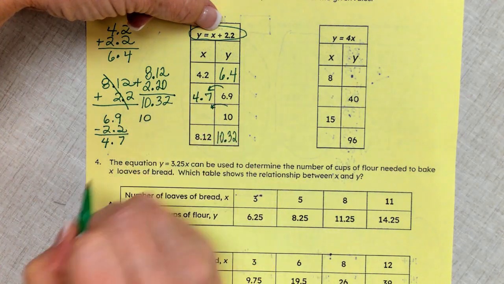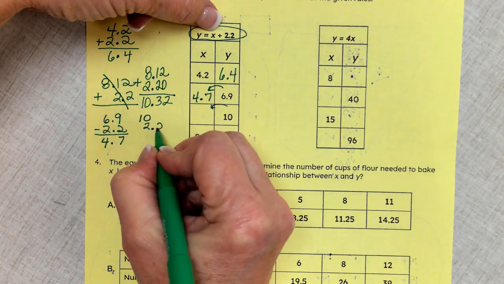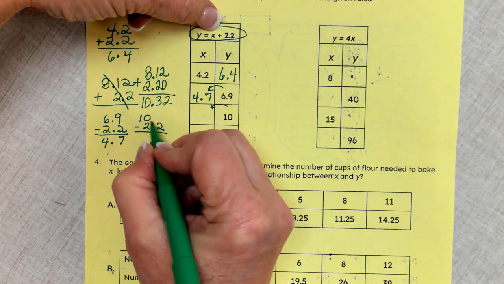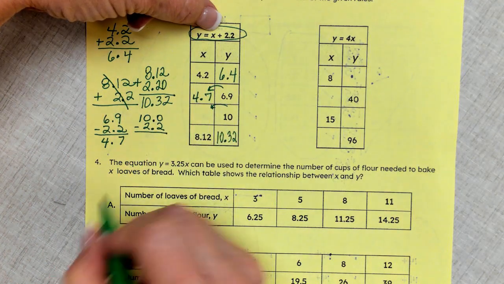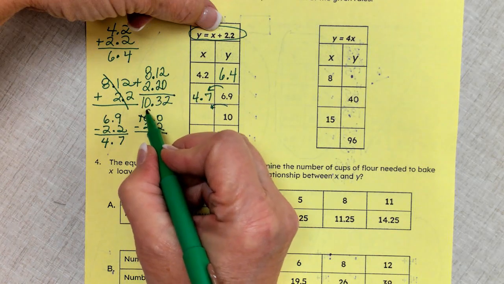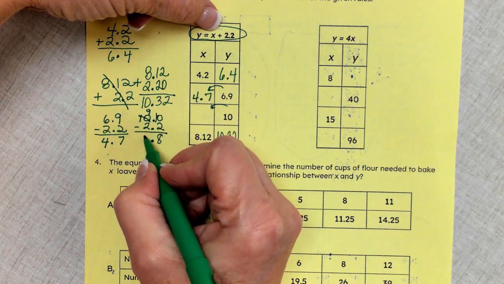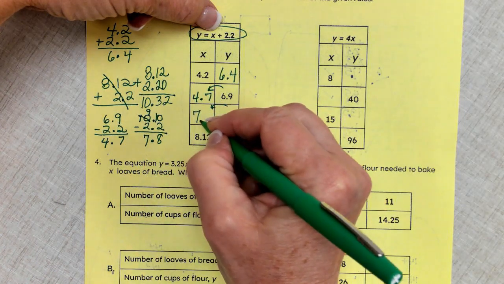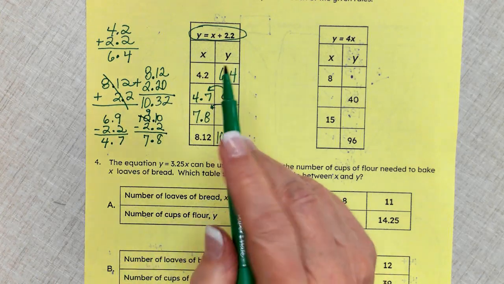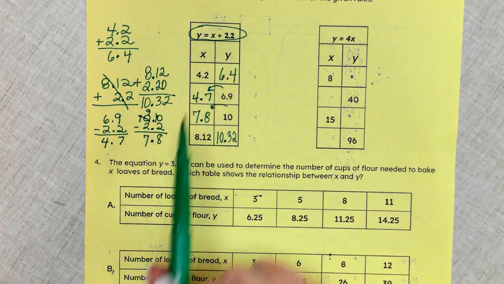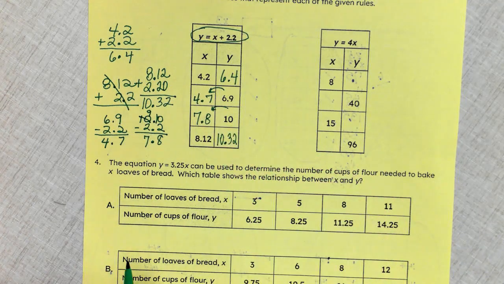10 minus 2.2. Be very careful how you set that up. You might have to add a decimal and 0 behind the 10 so that you can do some real regrouping. So if the rule is an addition rule, but we're going backward, we use subtraction to reverse the addition.